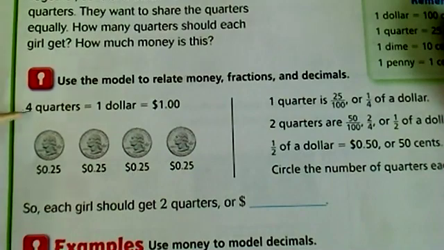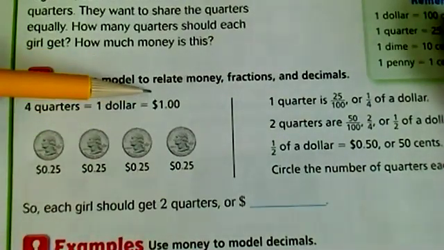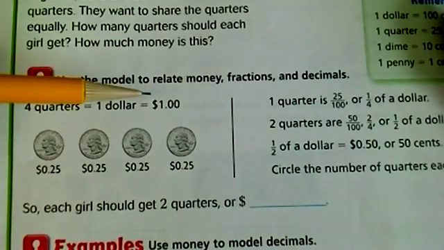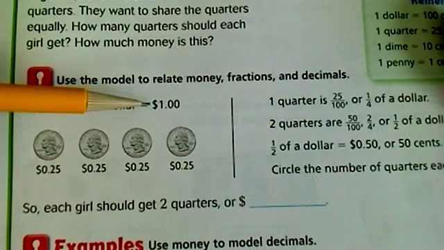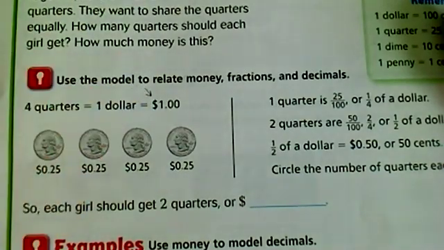And here we have that 4 quarters equals $1. And this is how I'm going to write that in money notation, right? This is how I indicate that we're talking about dollars and not just the number 1. I have to put this little dollar sign in front of my 1 in the ones place.